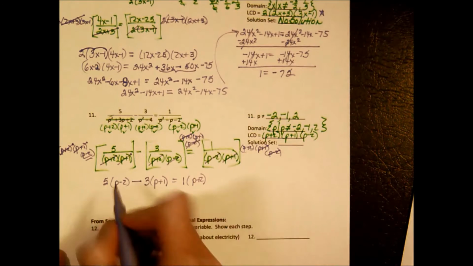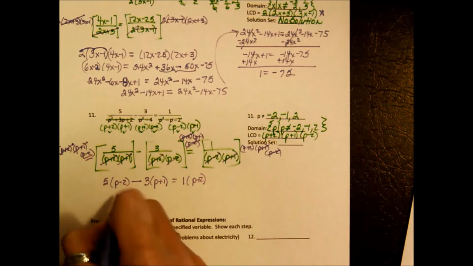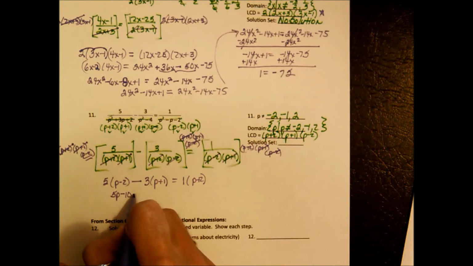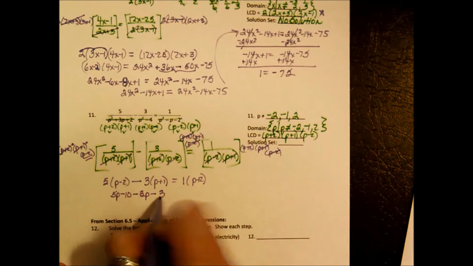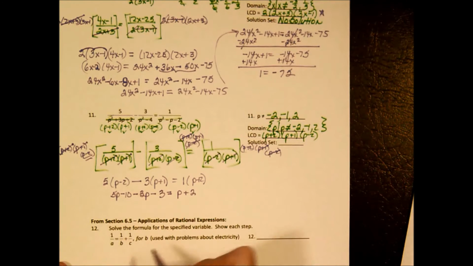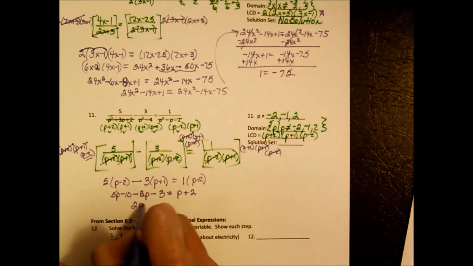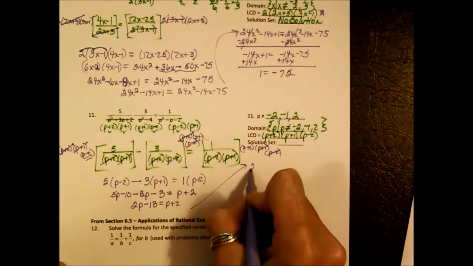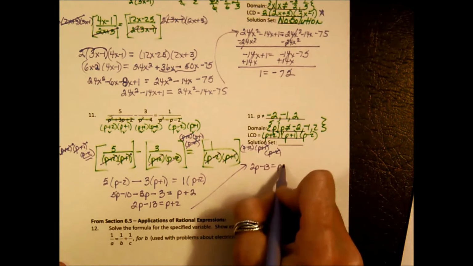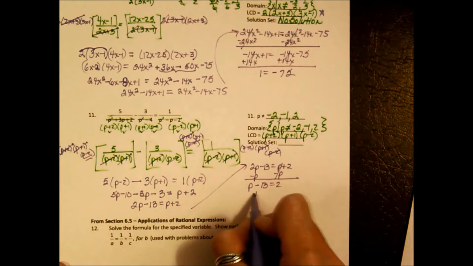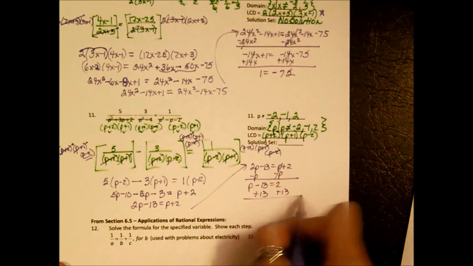Distributing, let's see if I can do it correctly this time, gives me 5p minus 10. Distribute your negative 3. Negative 3p minus 3 equals p plus 2. Combining like terms, I have 2p minus 13 equals p plus 2. Let's get the p's on one side, the numbers on the other. We add a 13, and I get p equals 15.